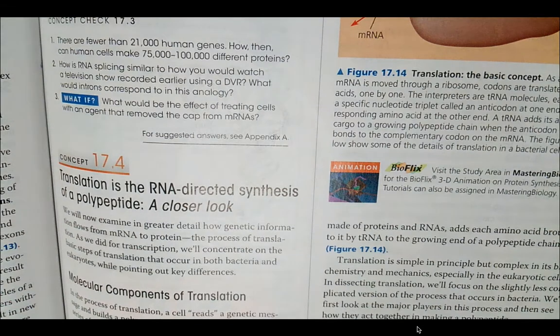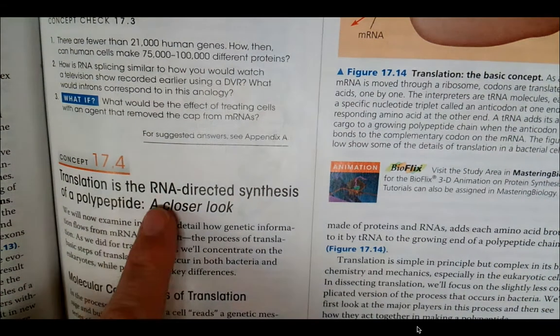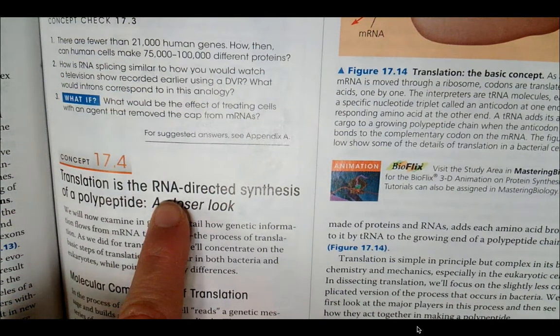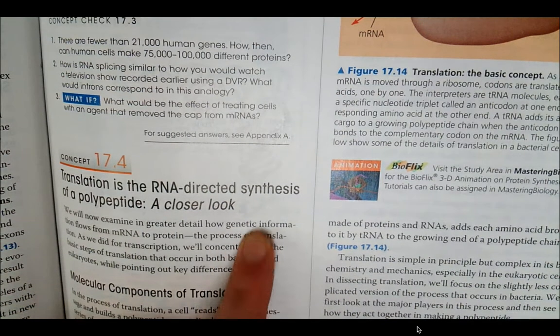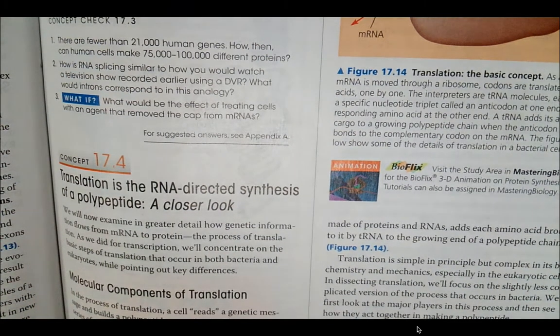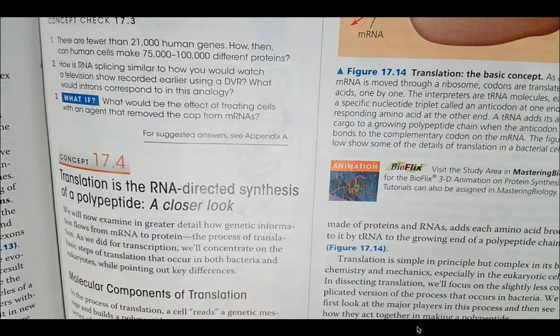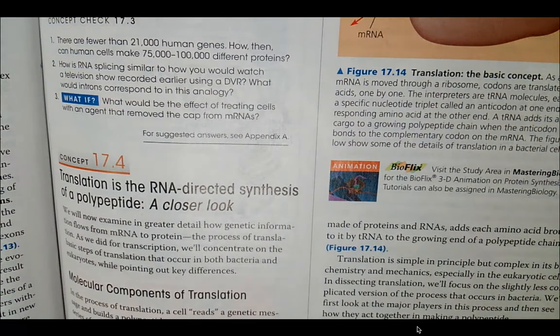Right, here we go with section 17.4. We're going to tackle translation. So it's really a great title to this section. It is an RNA-directed synthesis. You're going to see all three forms of RNA used to actually read the messenger RNA and build a protein.